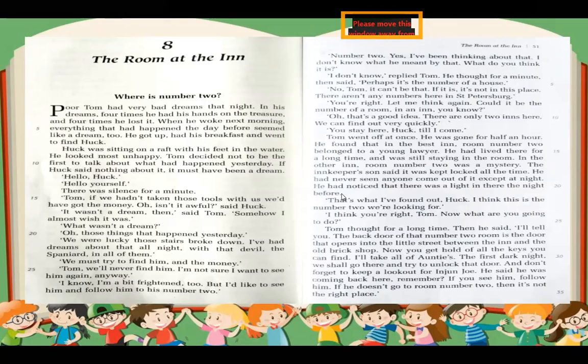So he had noticed that there was light in there the night before. So room number two was a mystery, as told by the innkeeper. It was kept locked all the time, and no one was ever seen coming out of it except at night.